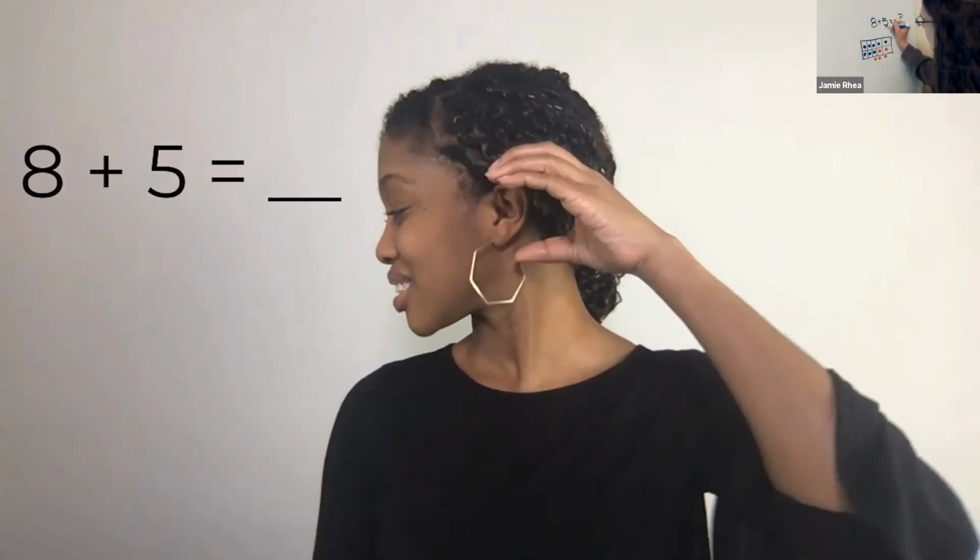So let's go ahead and break that apart. I have 2 inside my frame and 3 outside my frame. I can zoom in a little bit. Okay, so now I can say 8 plus 2, here's my 8, here's my 2, 8 plus 2 equals, look at that, 10.